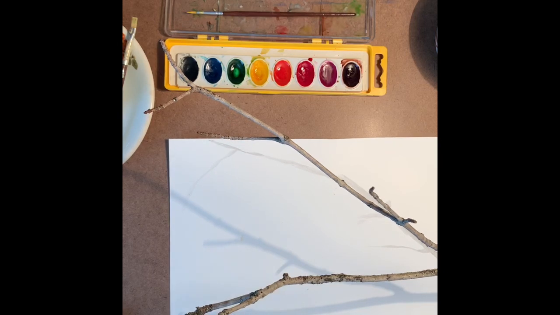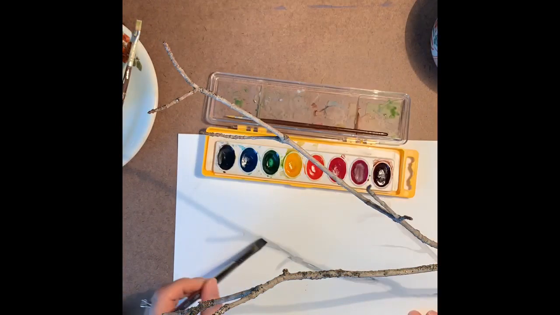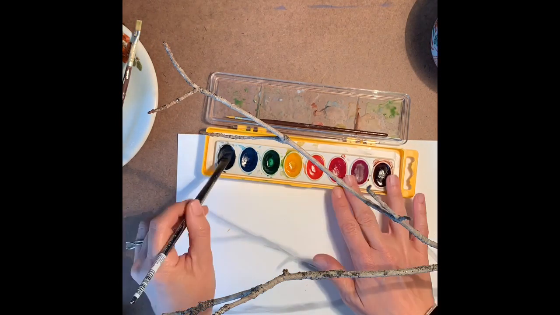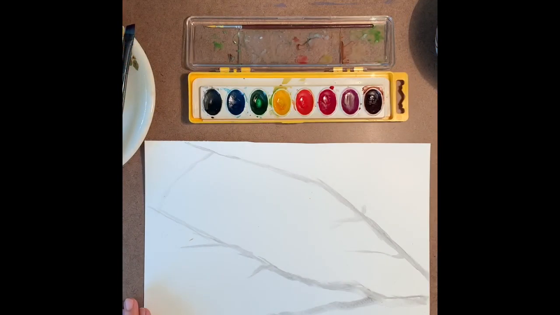Okay, so I'm just going to fill up my space with another branch. I don't want just one branch in there. I definitely want to fill it up so I have plenty of branches so I can paint plenty of blossoms coming off the branch. Okay, so I now have my branches ready for painting blossoms.